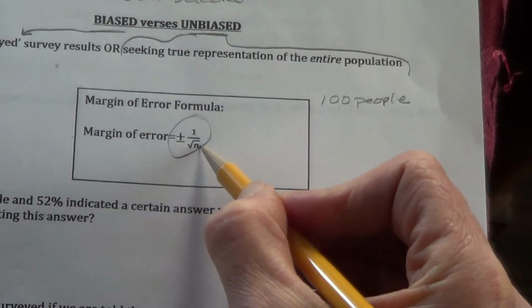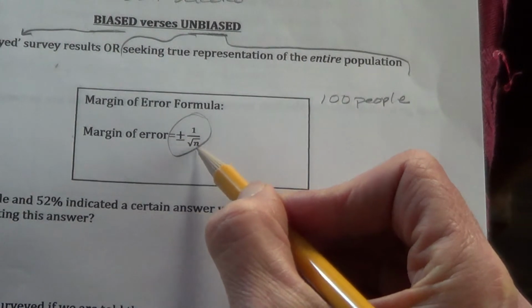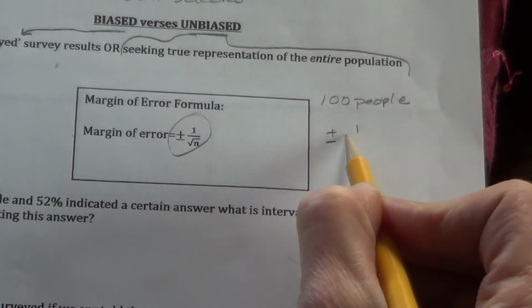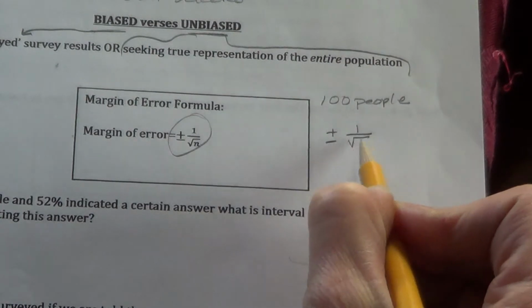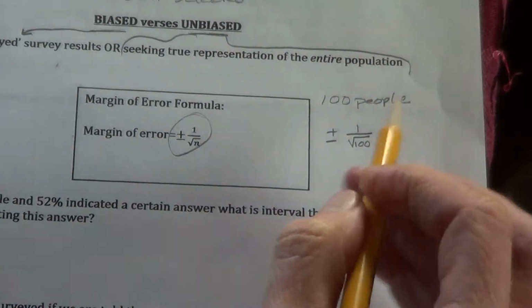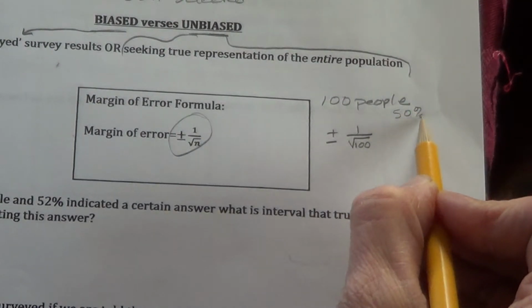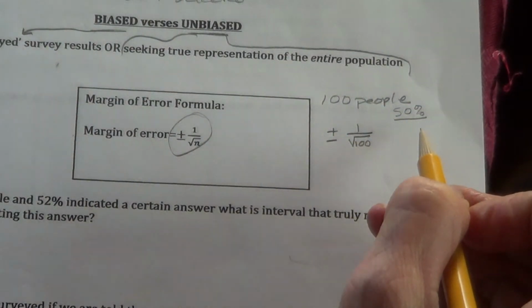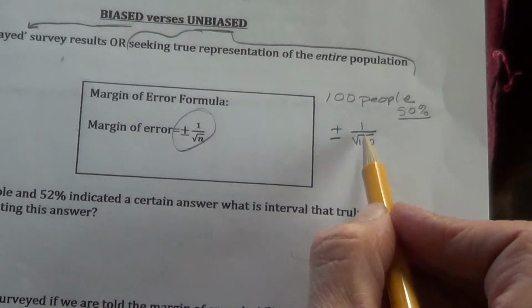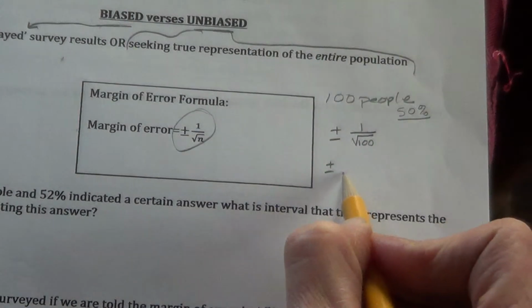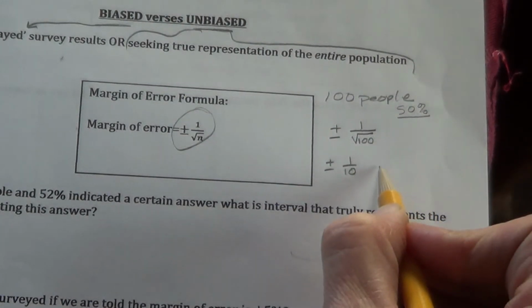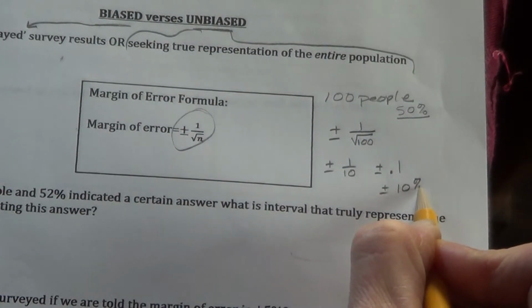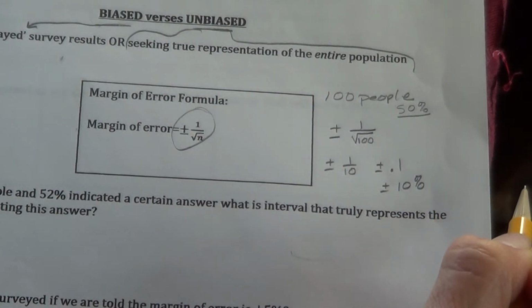So in order to tell me what the chance of error is here, I would plug in to this formula and say that's plus or minus 1 over 100. Now, actually, let's say that I said 50% of people said that they like Monday through Friday option rather than Monday through Thursday, because I don't want to confuse you with the 100% and the 100 people. So our margin of error is 1 over square root of 100. That would be plus or minus 1/10, or plus or minus 0.1, which is plus or minus 10%. That's the margin of error.